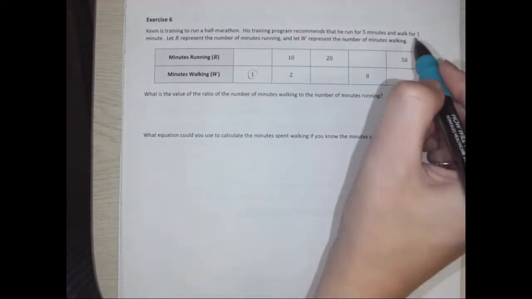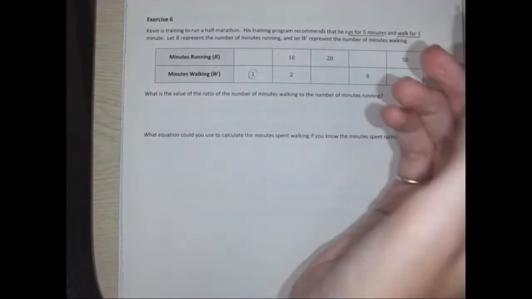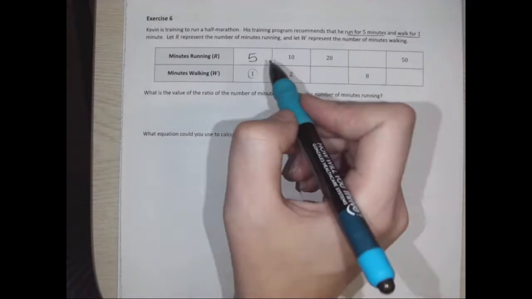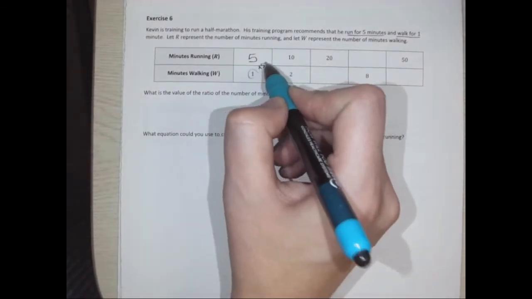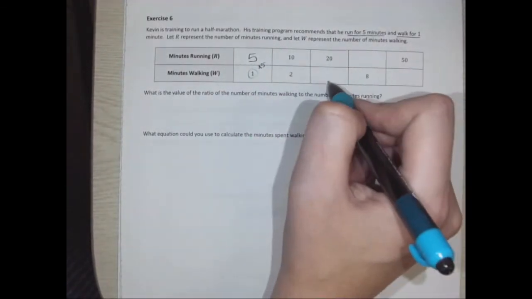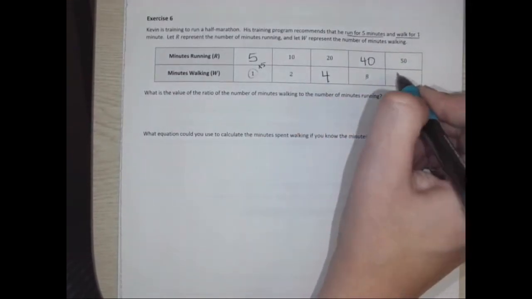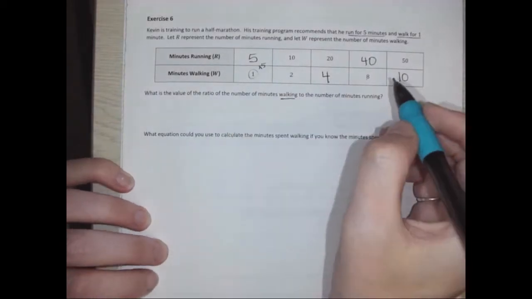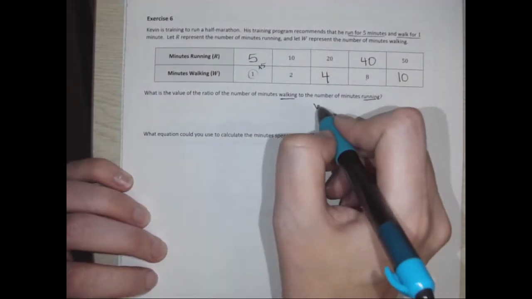If he walked 1 minute, how many minutes did he run? 5. So the relationship is 1 times 5. 2 times 5 is 10. 4 times 5 is 20. 8 times 5 is 40. 10 times 5 is 50. So, what is the value of the ratio of the number of minutes walking to the number of minutes running? So we're looking for walking to running.